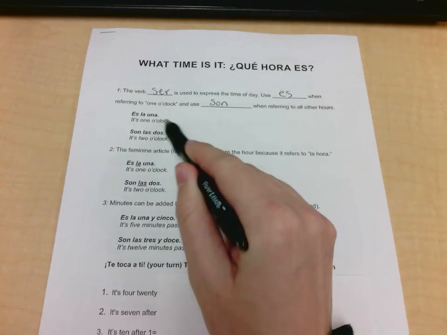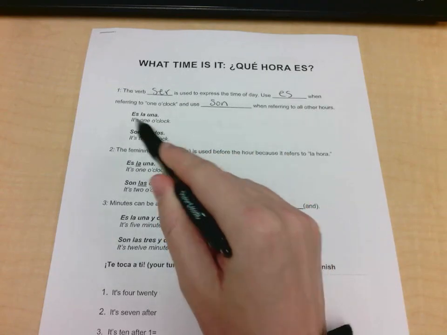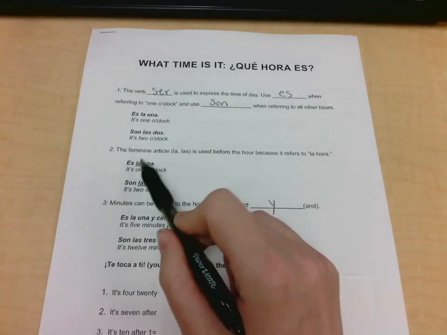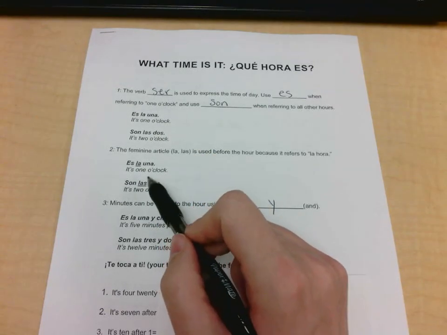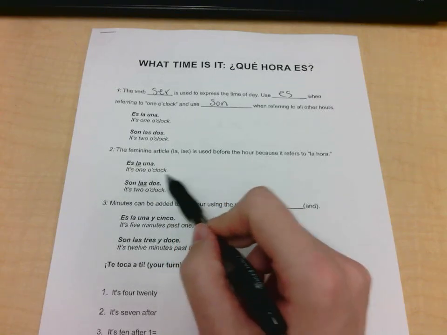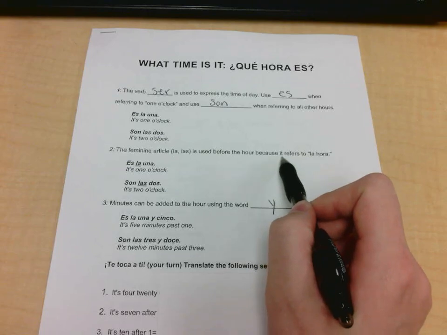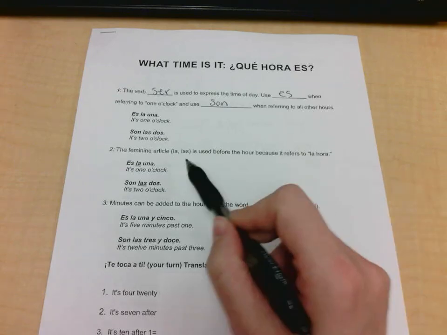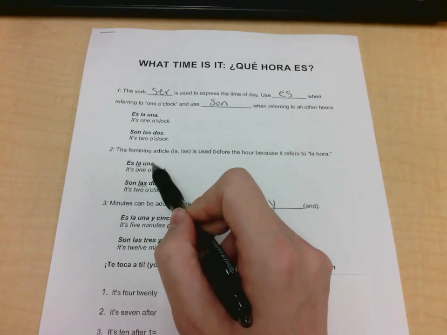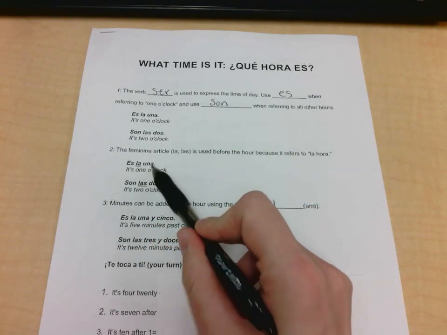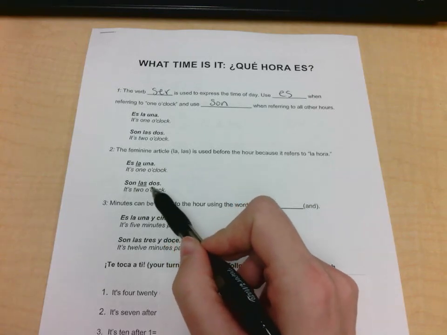Es la una, son las dos. These are called articles, this la and las. The feminine articles of la and las are going to be used before the hour because it refers to la hora, the hour of 1 o'clock. All right, so es la una, son las dos.